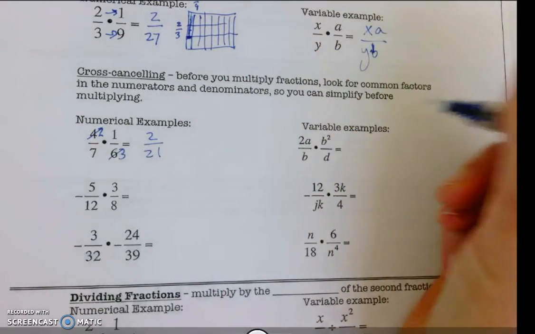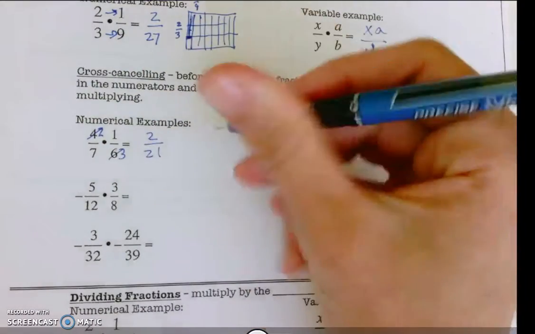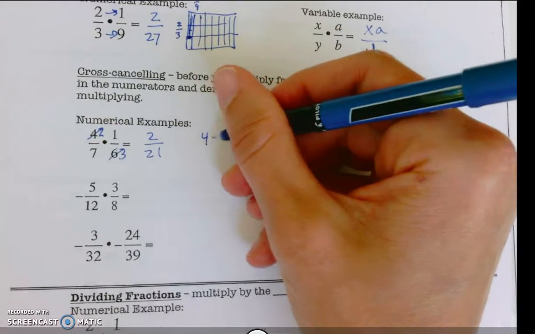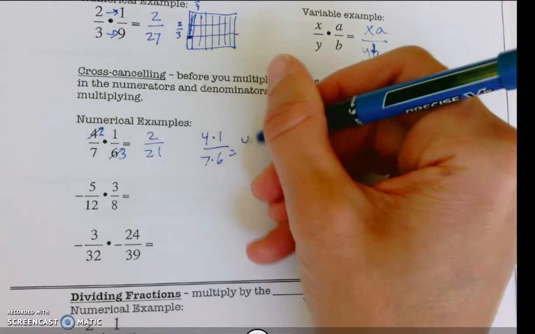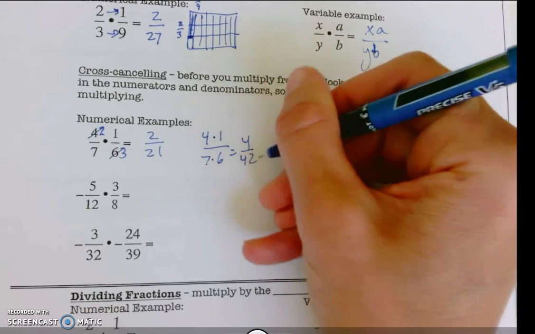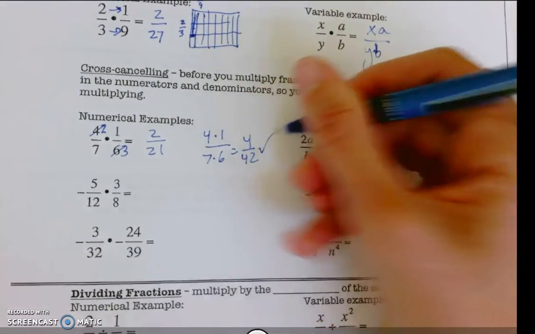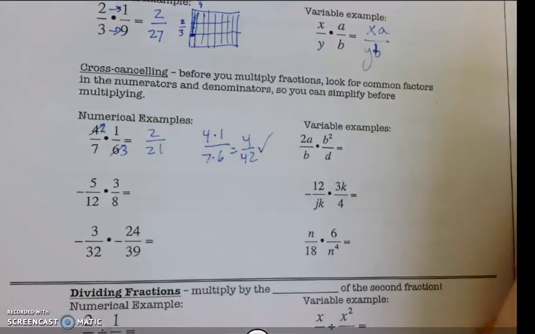Again, if you feel uncomfortable with the shortcuts, it's okay to just double check your work and think, does 4 times 1 over 7 times 6, that's 4 over 42. Is that the same thing as 2 over 21? Yeah, that's the same thing. Those can both be divided by 2.